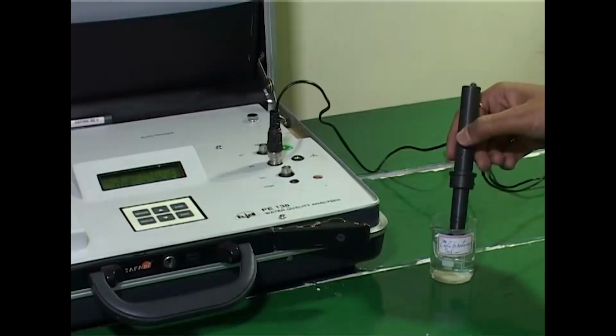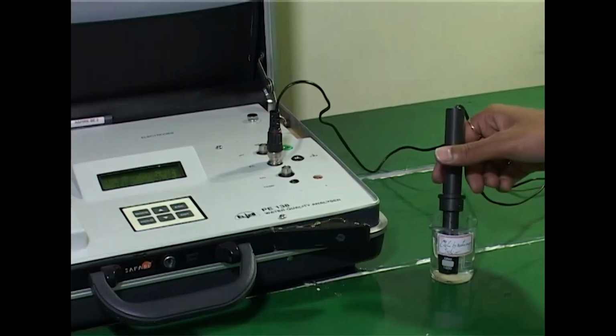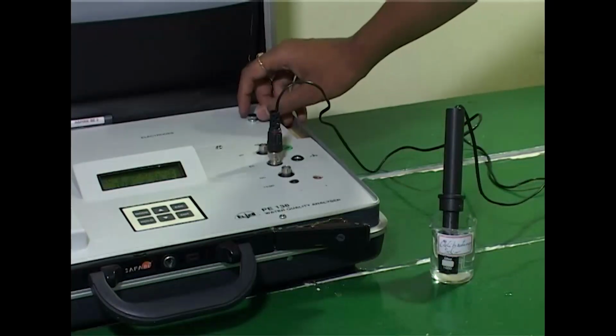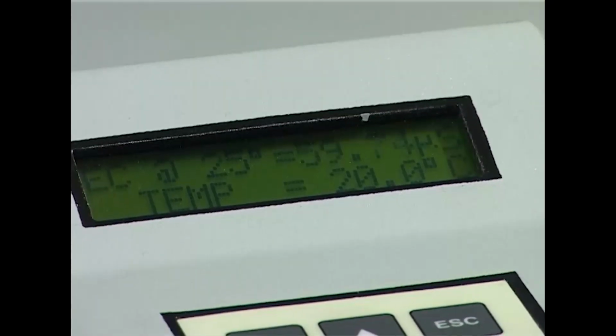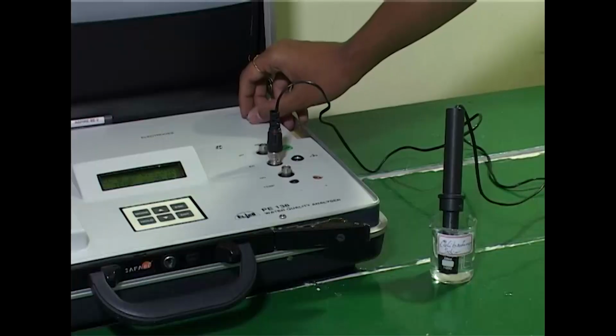Over here also we have to calibrate the instrument. For calibration of the instrument, we have some standards in which we dip the electrode and then calibrate the instrument using the screw. After this is done, we take the reading of the sample.